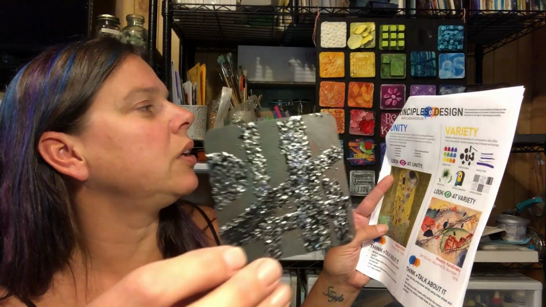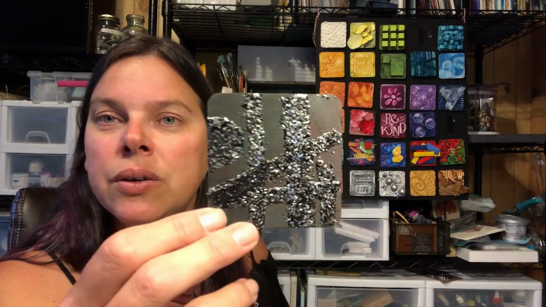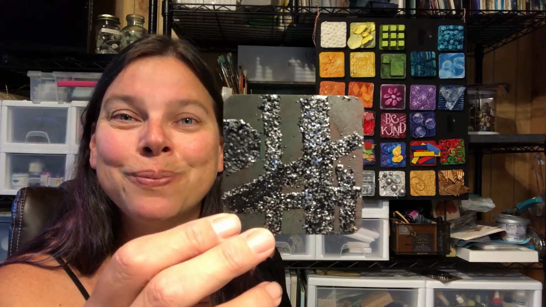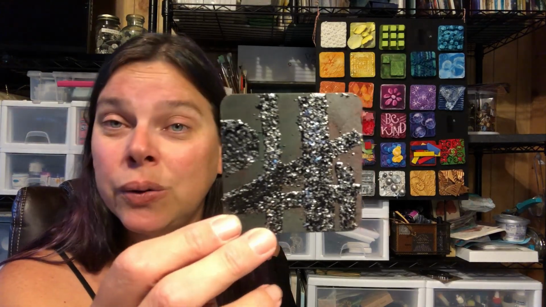Very cool. Of course, anytime we got Klimt right here, it's like, yes. Now, this Principles of Design is from artclasscurator.com. So that was a very nice summary of the Principles of Design. Pretty cool, huh?